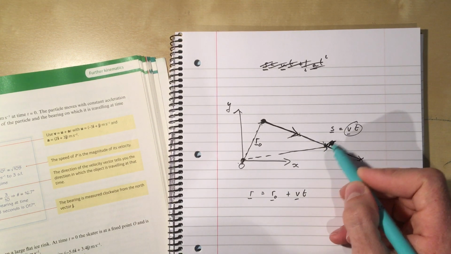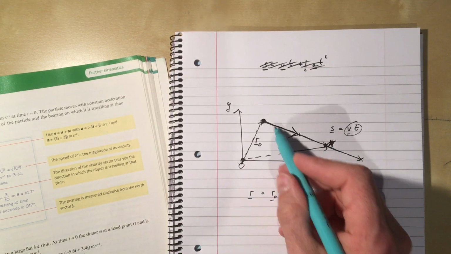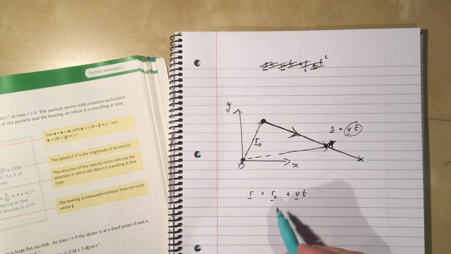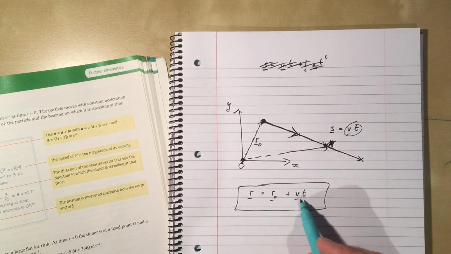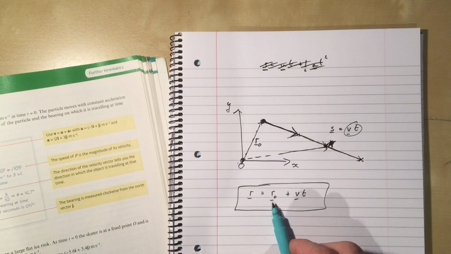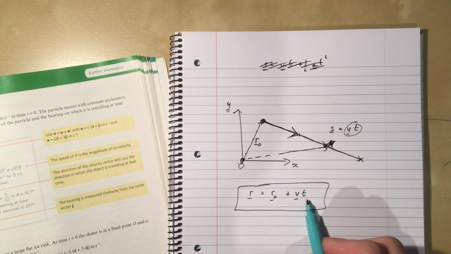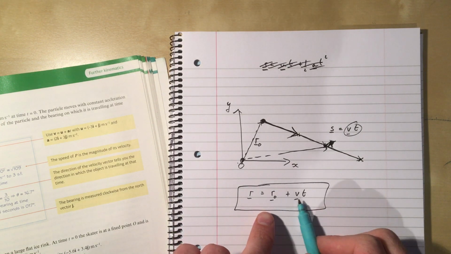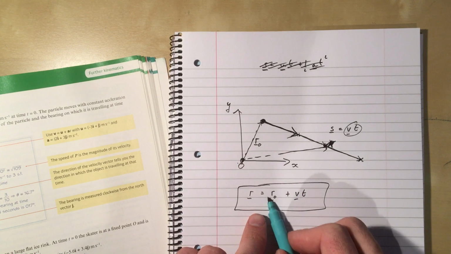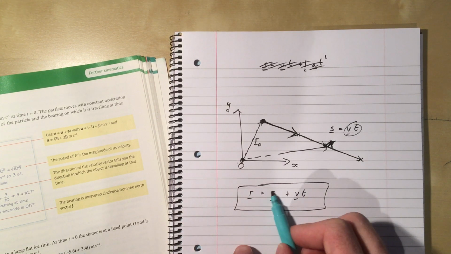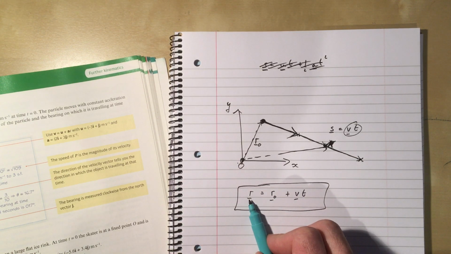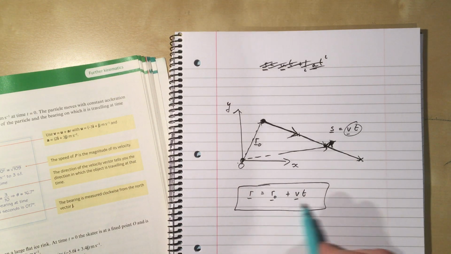The position that I'm in when t equals 2 or when t equals 3 would be this position. So r equals r0 plus vt, that is the starting position plus velocity times time. Displacement is velocity times time. How far away from this position am I? What's the displacement from this position? And that tells you my current position. So that is the two-dimensional vector equivalent of speed equals distance over time.